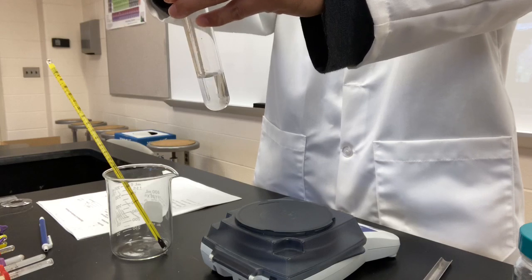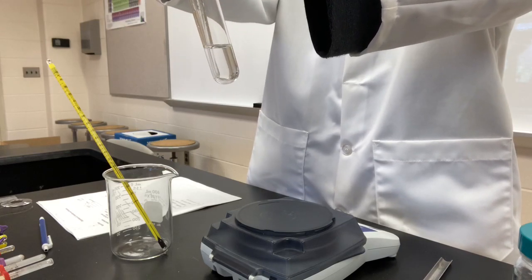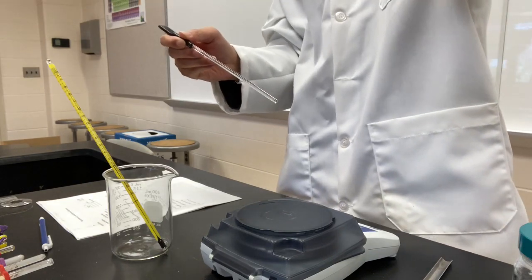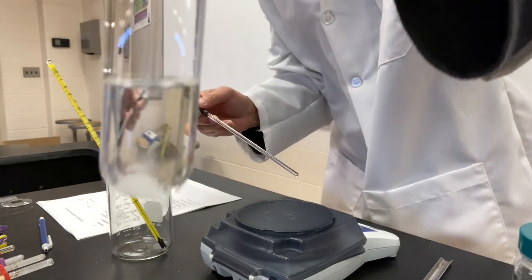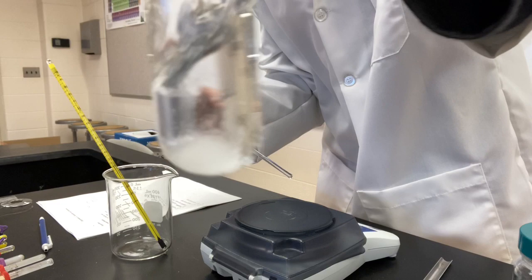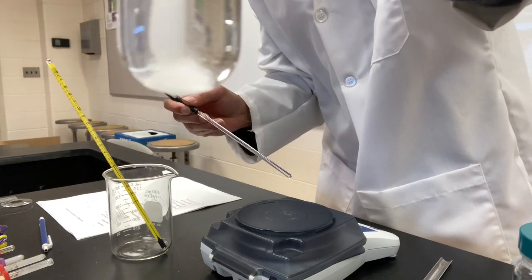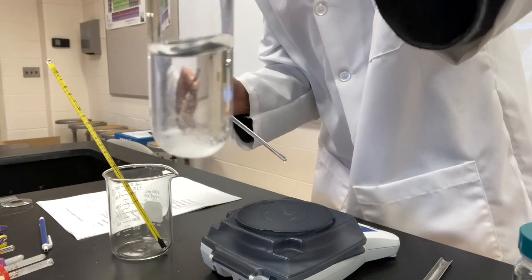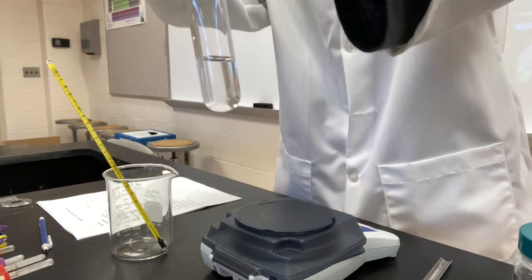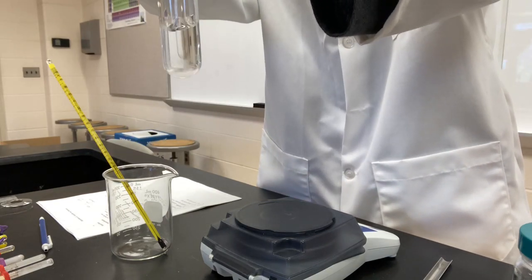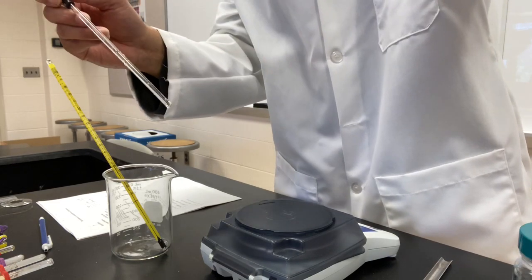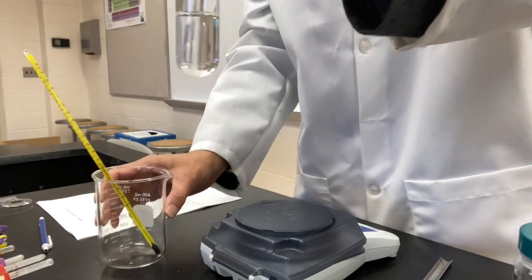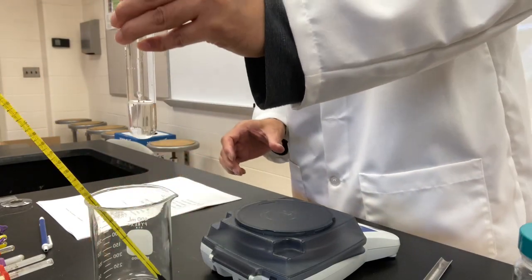Now I have been stirring this for I'd say more than 10 minutes. And as you can see, there is a significant amount of solid potassium nitrate that is not dissolved. I don't think it's going to dissolve anymore. I've been waiting here, stirring, shaking. Nothing happens. So that's it. I believe this solution right now is saturated at room temperature.